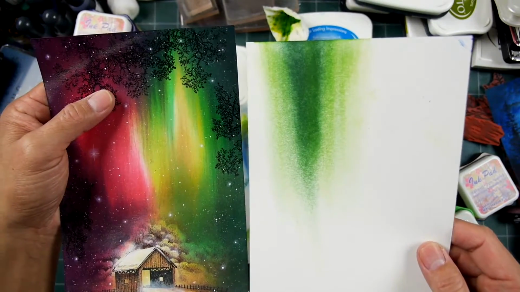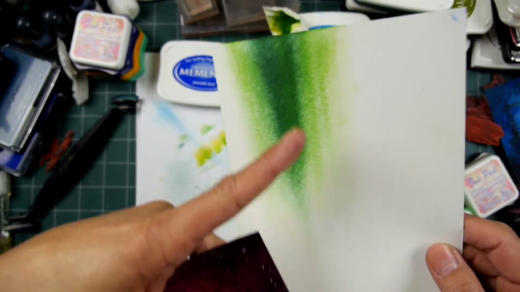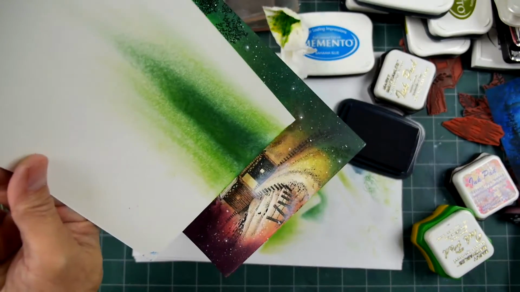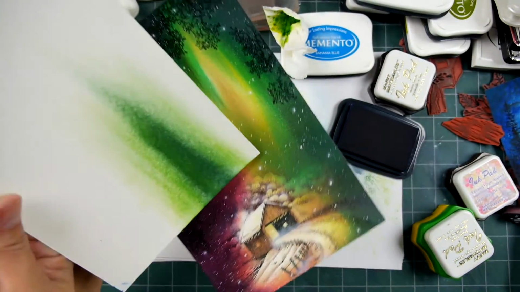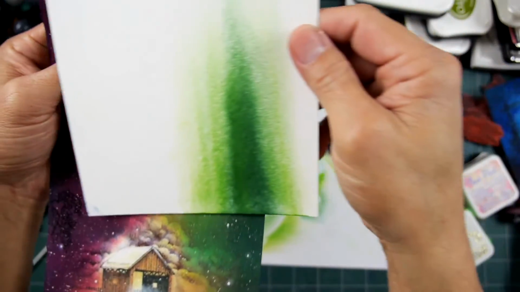See how it tapers off like that? Dark to light, wet to dry. And it's coming up from the bottom like that. Different color, but this one coming up like that right there. See that?